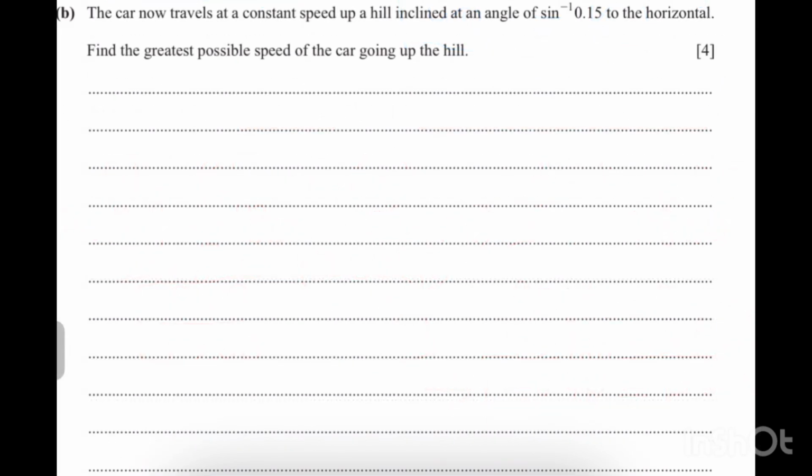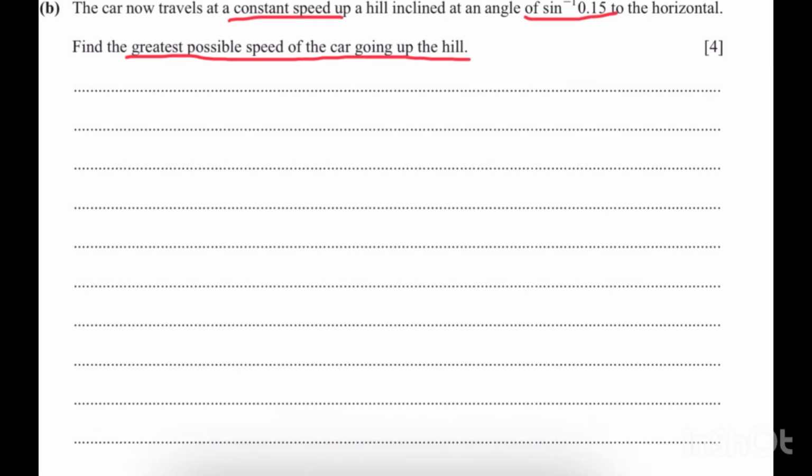For part B, for question number 7, we say that the car travels at a constant speed up a hill inclined at an angle of sine inverse 0.15 to the horizontal. Find the greatest possible speed of the car going up the hill. So first let's write down what we already know.